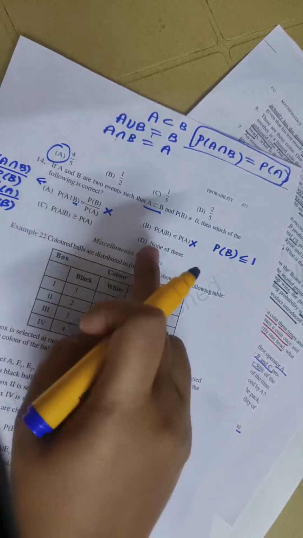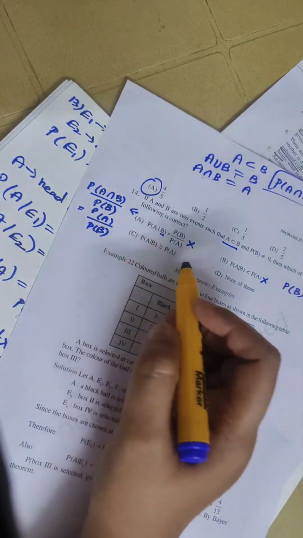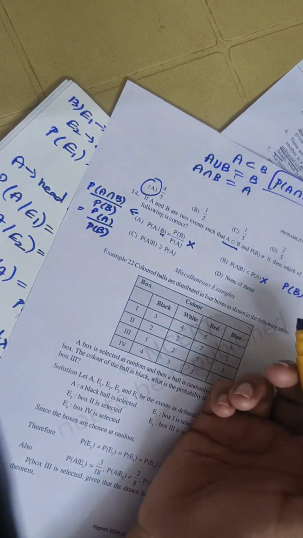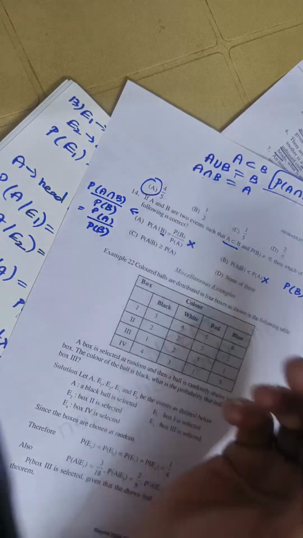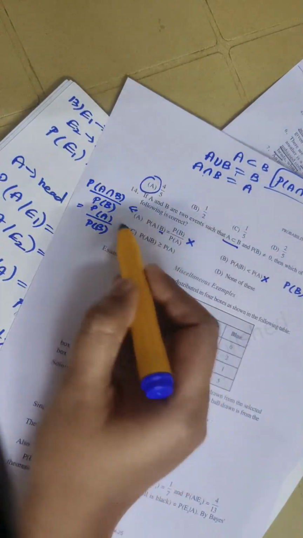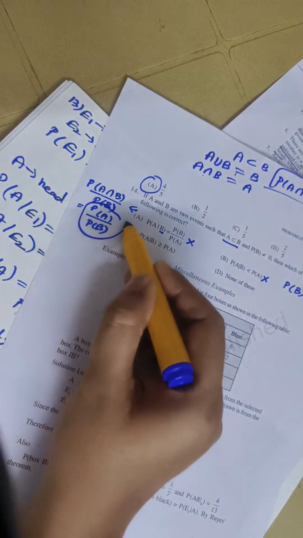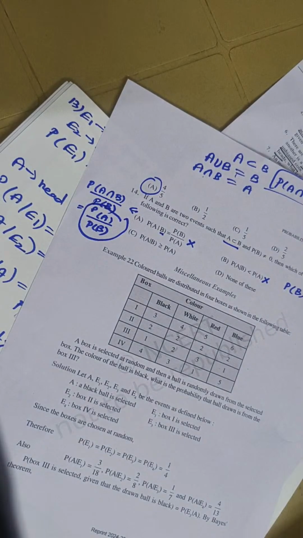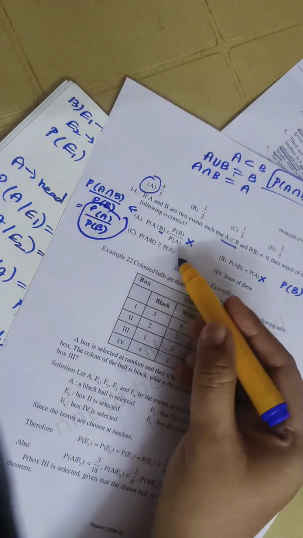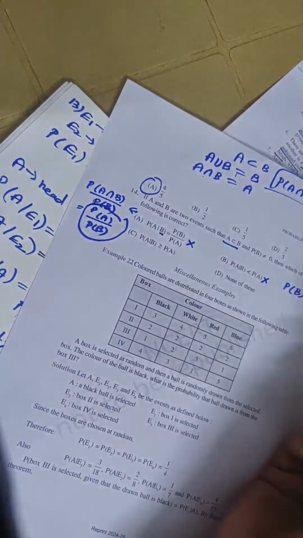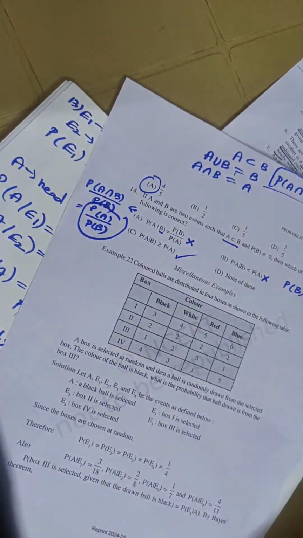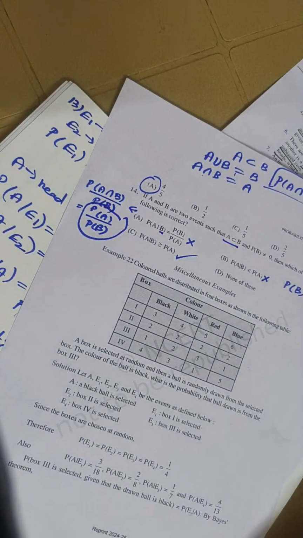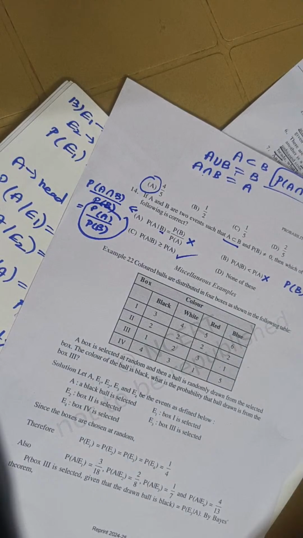And now, P of A slash B is greater than or equal to P of A. Yes, it can be equal to P of A or greater, because P of A slash B involves P of A and P of B, P of A by P of B. Since it involves both the values, it can be either equal to P of A or greater than P of A. The option is option C. P of A slash B is greater than or equal to P of A.